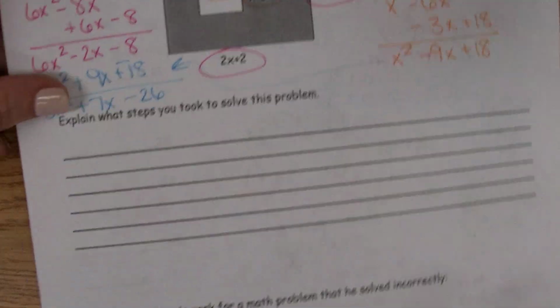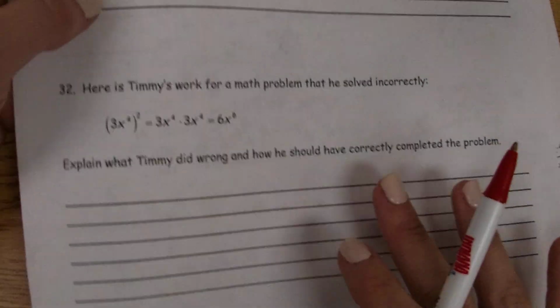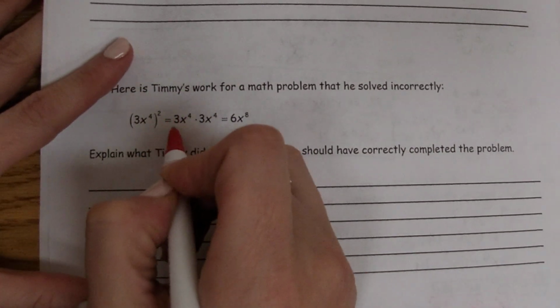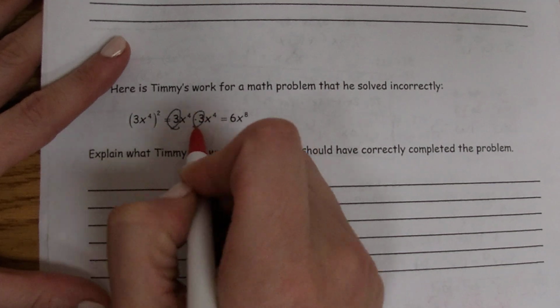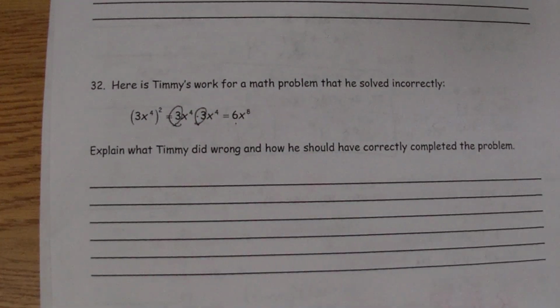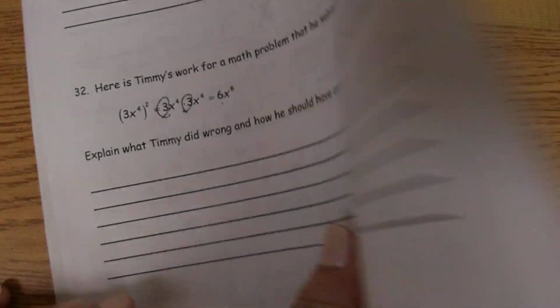Okay, here we could just explain what we did up here in 31 with finding the area. 32, right, Timmy should have taken 3 times 3, which is 9. He should have multiplied those numbers instead of adding them.